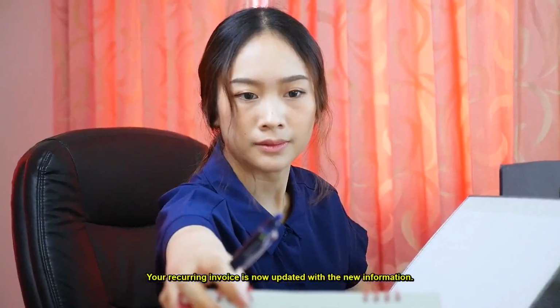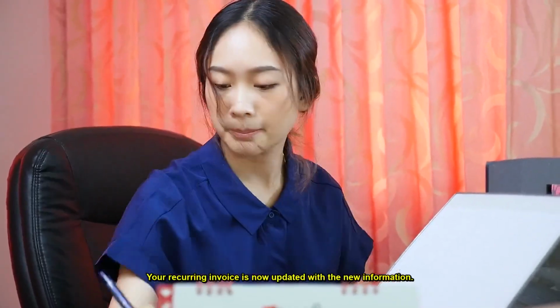Your recurring invoice is now updated with the new information. To ensure everything is correct, you may want to preview the updated invoice. If it looks good, it's ready for the next billing cycle. Remember to monitor your invoices regularly for any further updates.